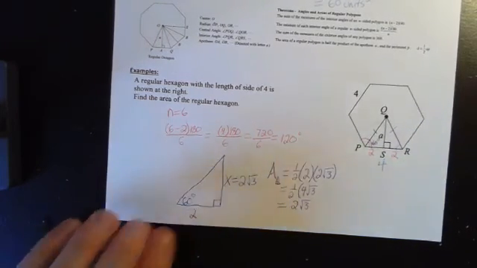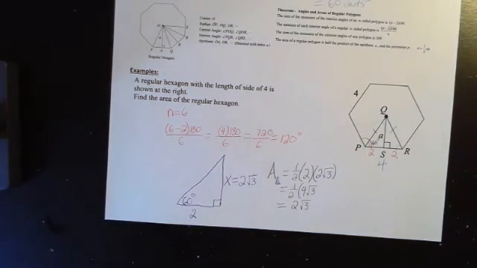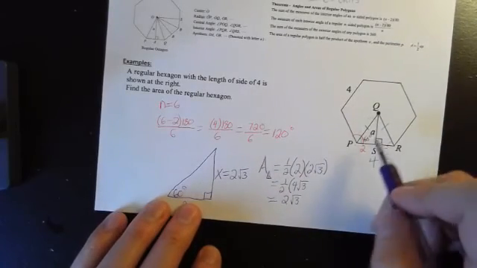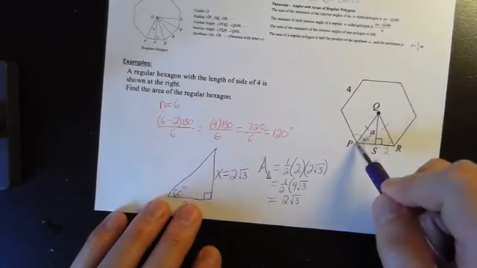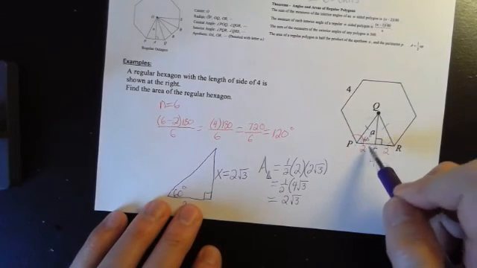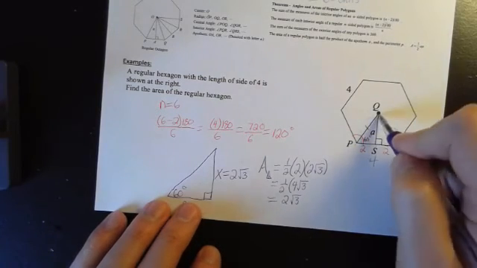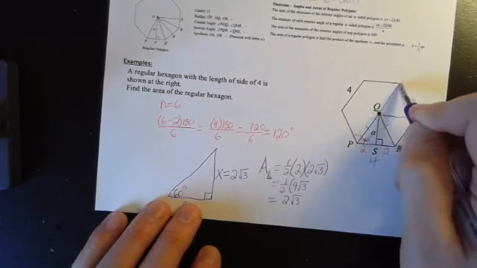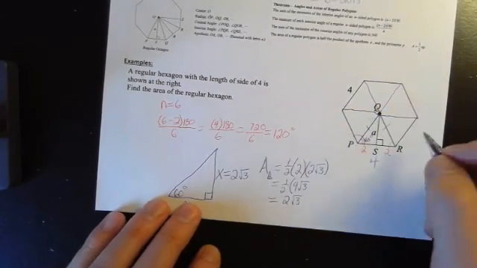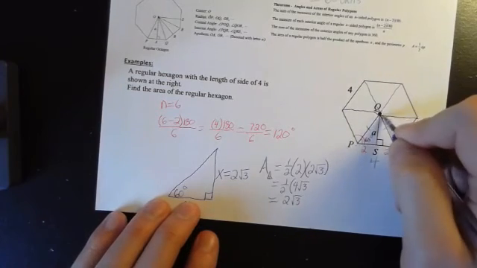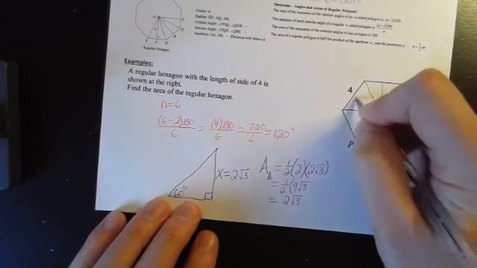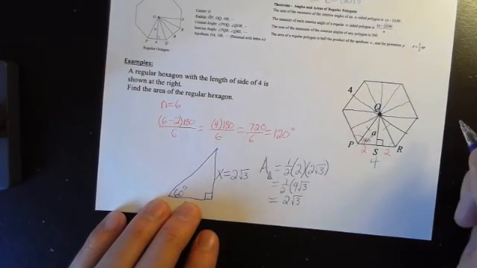Now what we want to do is consider how many of those triangles will be formed in our hexagon. So what I notice is this one chunk PQR. There's 2 of those right triangles, and that'll be true for each of the sides. If I draw in my radii, I'm going to have 6 triangles because there's 6 sides. But remember, I'm focusing on the right triangles. So we're going to be doubling the sides. So that means there's going to be 12 of those right triangles.